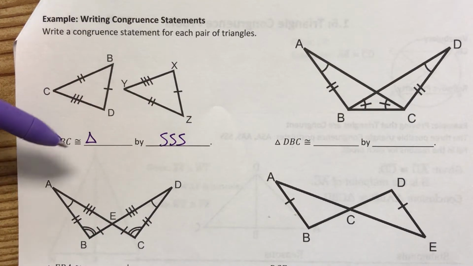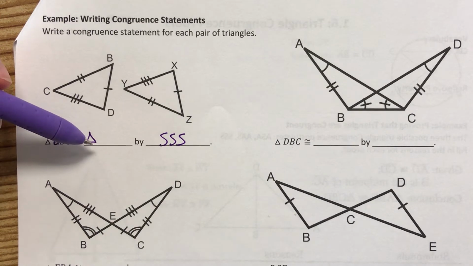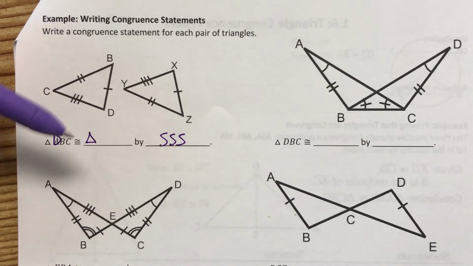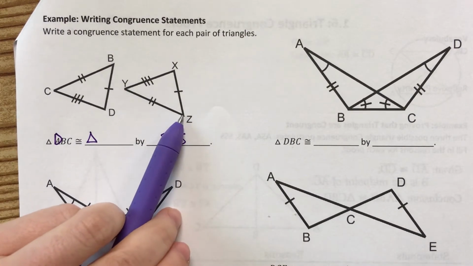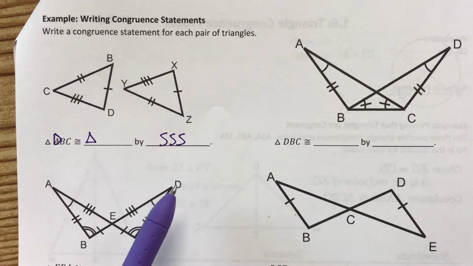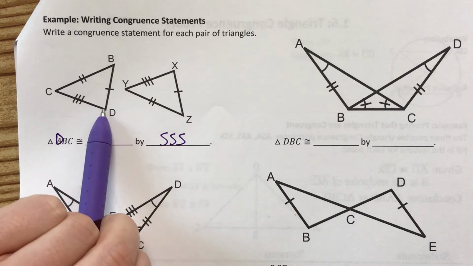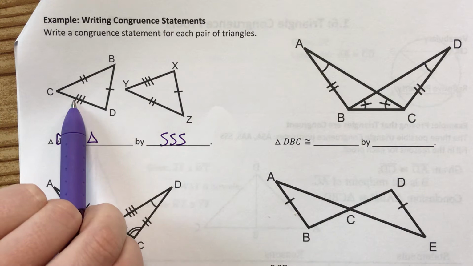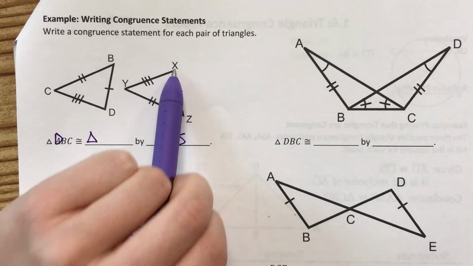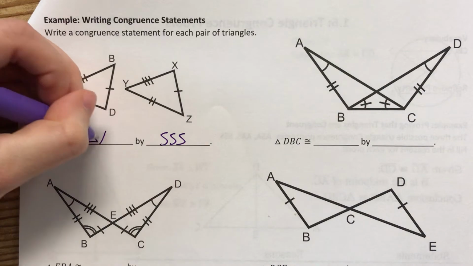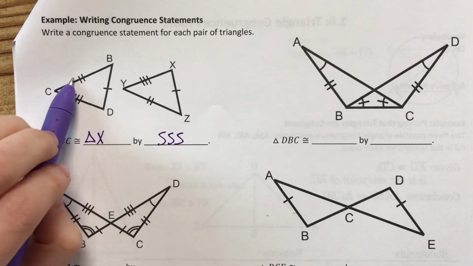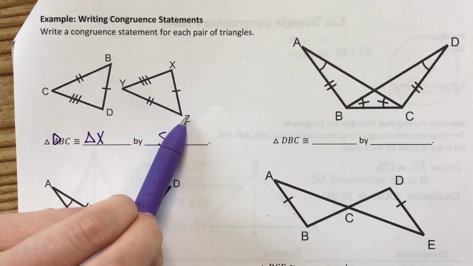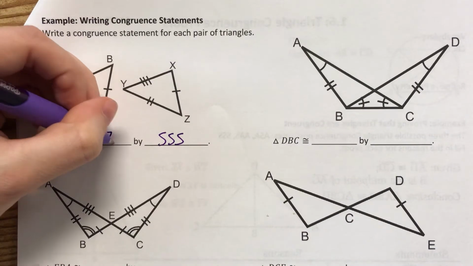So triangle DBC is congruent to triangle, and we have to specifically name this second triangle in a very particular way. We have to name the second triangle in a way in which each letter in the second triangle matches up with the same letter in the first triangle. So this one starts with D, and D is in between the 1 hash mark and the 3 hash mark side. So this triangle is going to start with X, because X is in between the 1 hash mark and the 3 hash mark side. Then we have B. B is in between the 1 and 2 hash marks. Over here, Z is in between the 1 and 2 hash marks. So Z is the next letter.